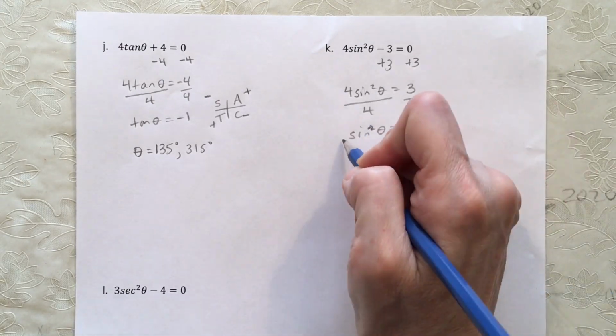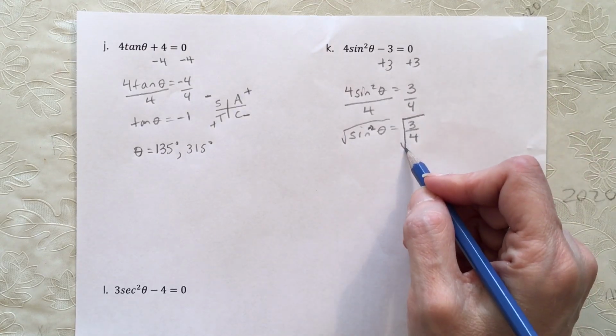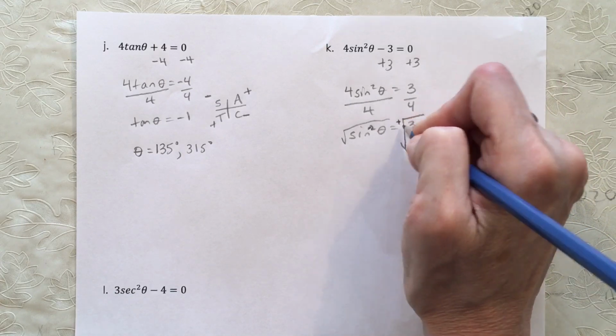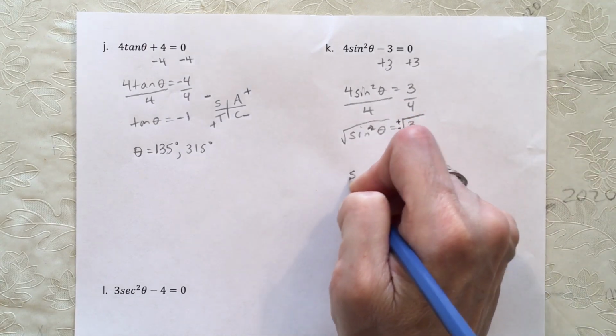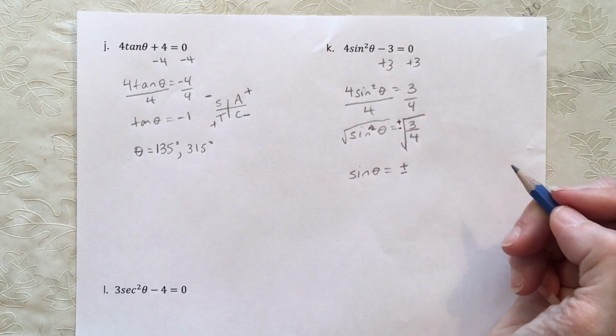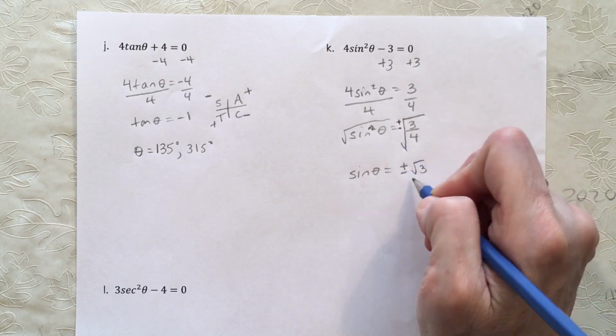So to undo squared, we square root the whole thing. So make sure your root sign goes all the way down to the denominator. But we also need a plus or minus here. So sine theta is plus or minus the square root of 3 over the square root of 4, which is 2.